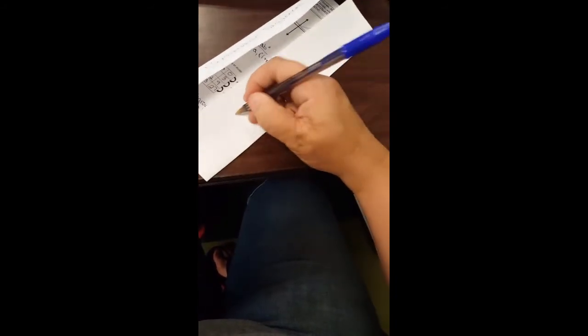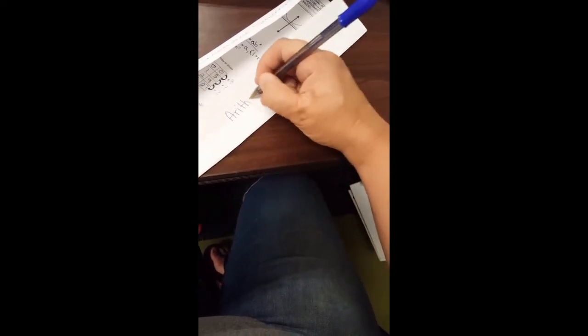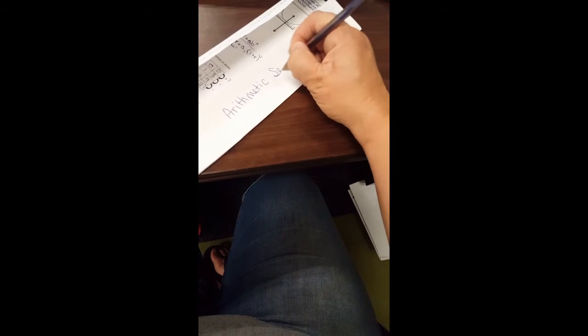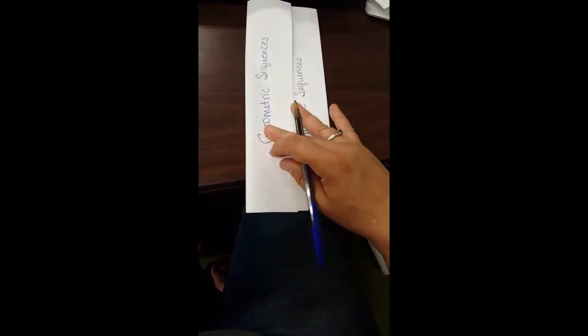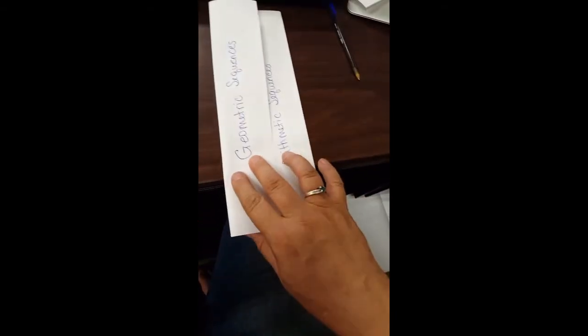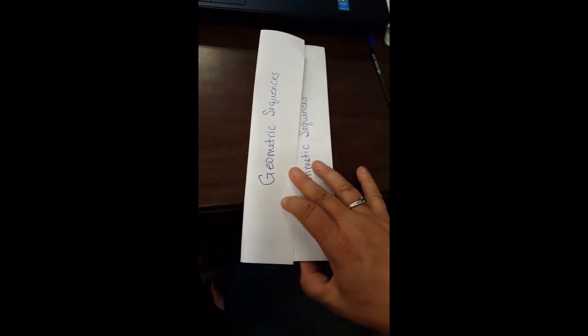And then on this side, you're going to write geometric sequences. And over here, you're going to write arithmetic sequences. I would do this before you cut it, honestly, because if you cut it, it's going to be a little harder to write that in. So you're going to have yours cut in half to fit into your iNotebook as well. So you'll probably have 2 of these, and get it taped into your iNotebook, and then move on to the next video for the lesson.